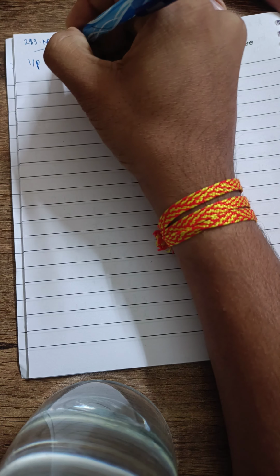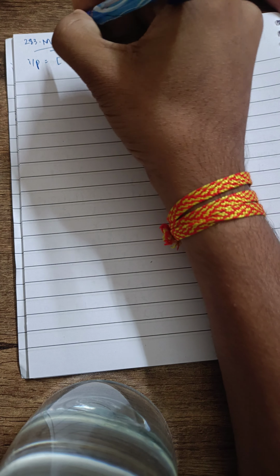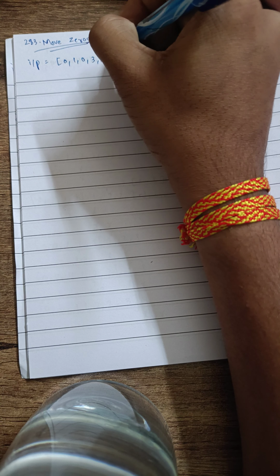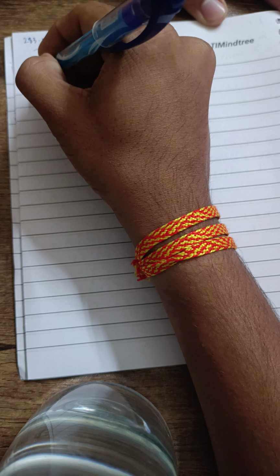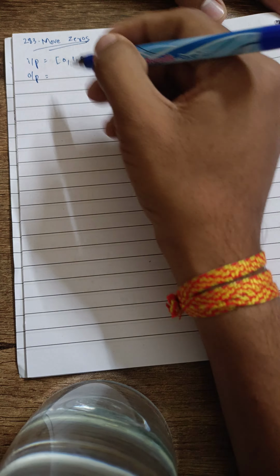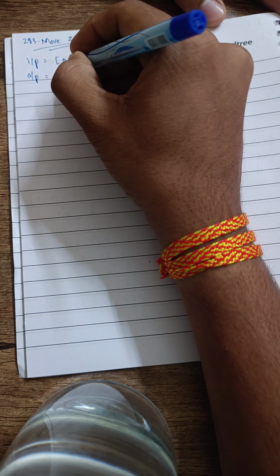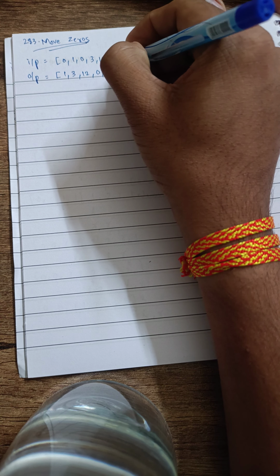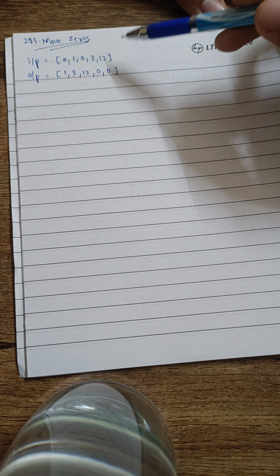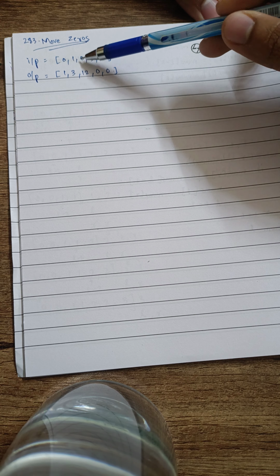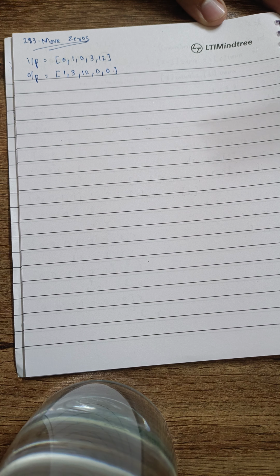So we will be given one array. It would be like 0, 1, 0, 3, 12. An array like this will be given and we want one output, which should be like 1, 3, 12, 0. So we have to modify the array in place, basically moving all these zeros to the end of the array. That is the ask.